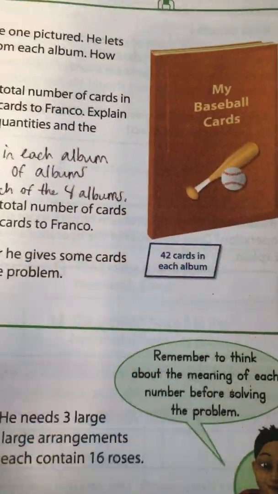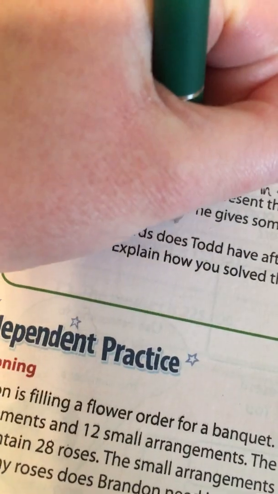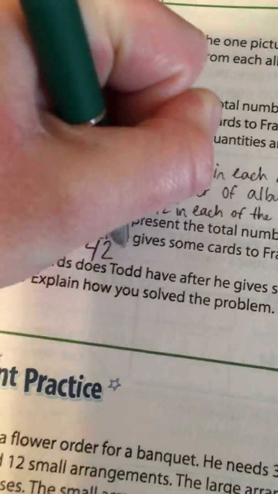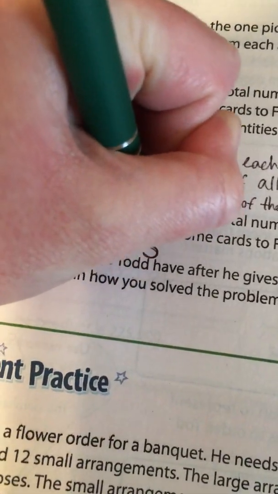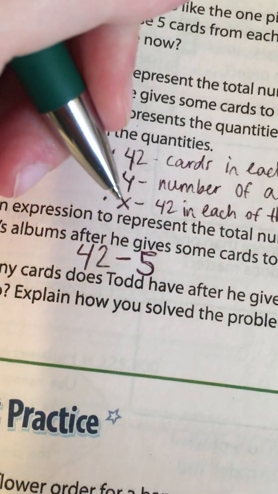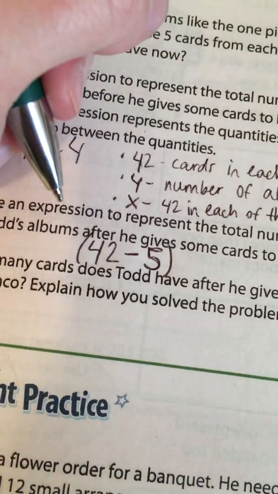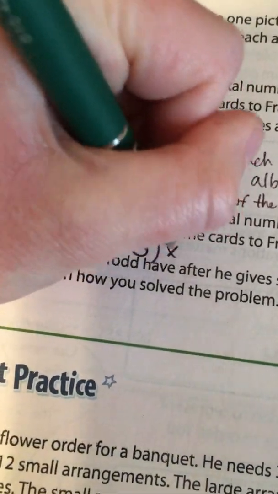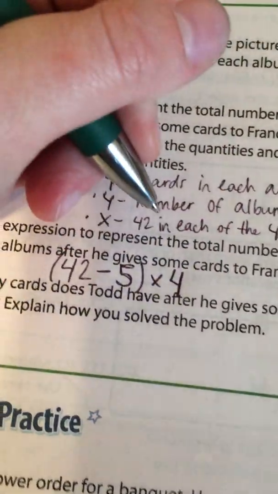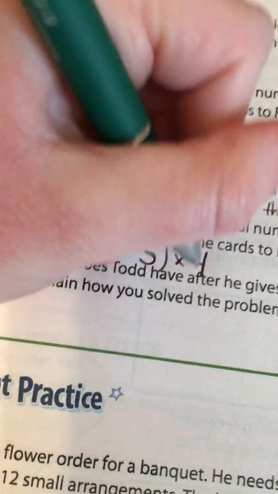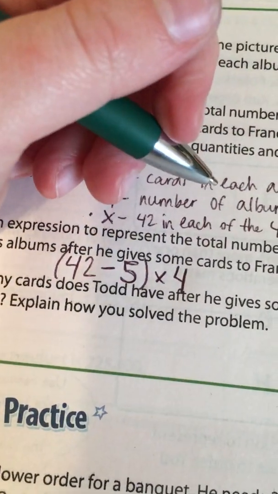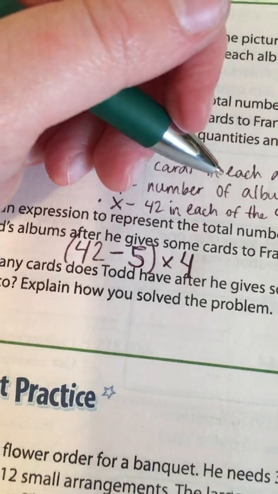So if he starts with 42 in each album, he's going to lose 5 of each of those because Franco's taking 5 of each, okay? Now, you have to remember there are still 4 albums. So even though he gets to take 5 from each album, you're still going to multiply that by 4 to show the 4 albums, okay?